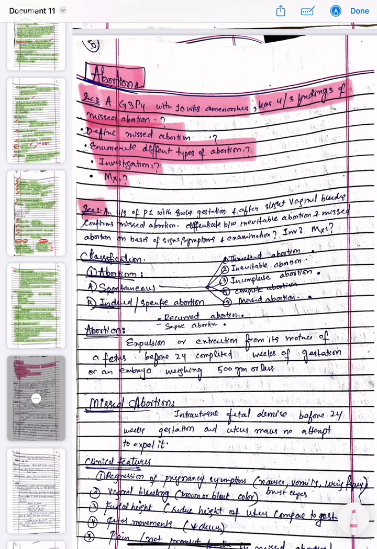Another scenario is that an ultrasound of P1 with 8 weeks gestation and after slight vaginal bleeding confirms missed abortion. Differentiate between inevitable abortion and missed abortion on the basis of signs, symptoms, and examination, investigations, and management.